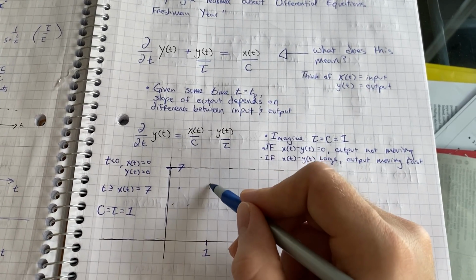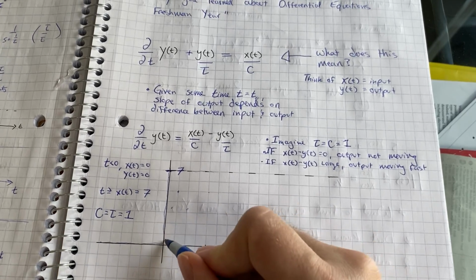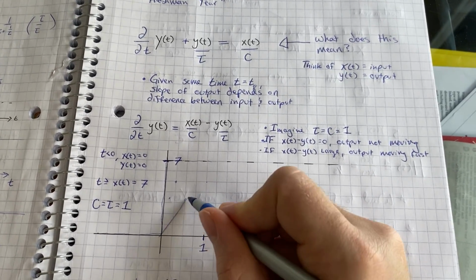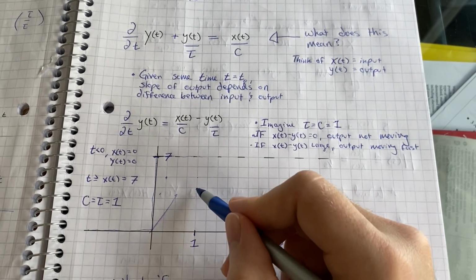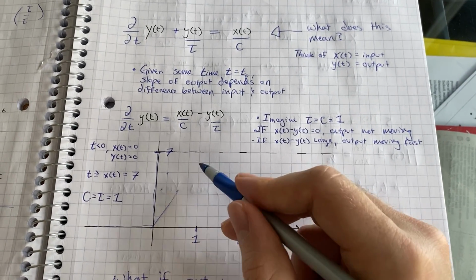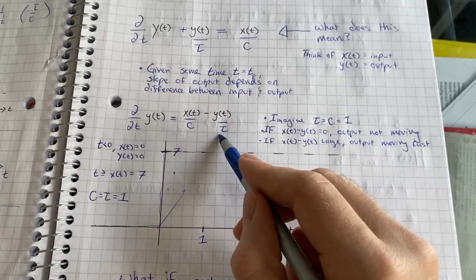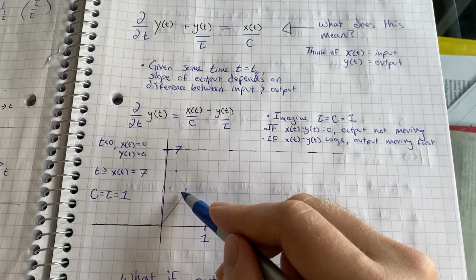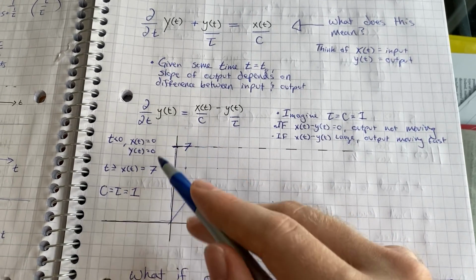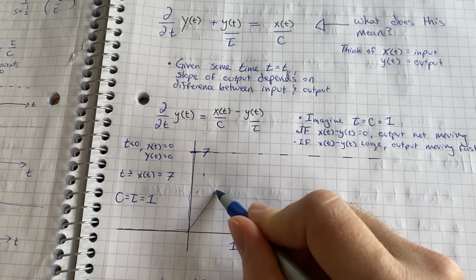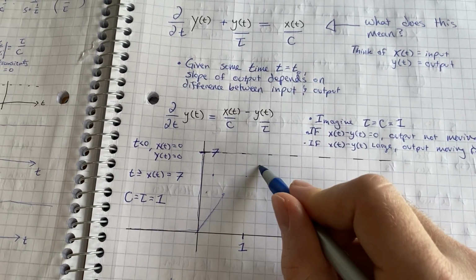So let's just see here, after about half a second, we should be about here. This is 3.5 up after half a second for a slope of 7. Now here, if the difference between the output and input is 3.5, then our slope should be 3.5. So let's see, 1, 2, 3.5 for here.